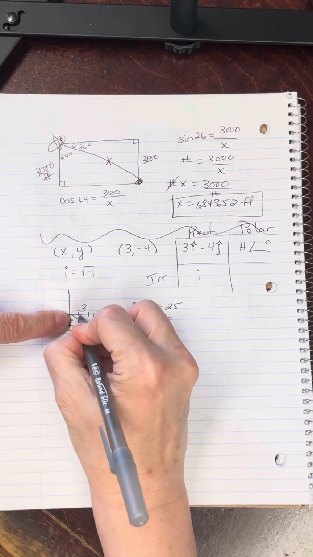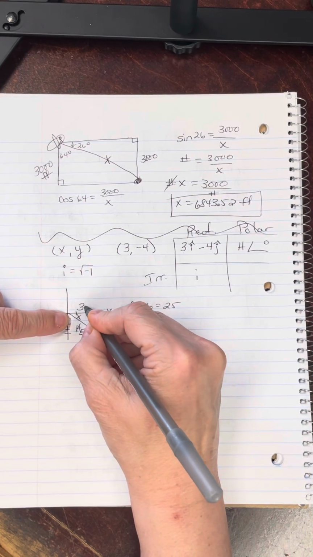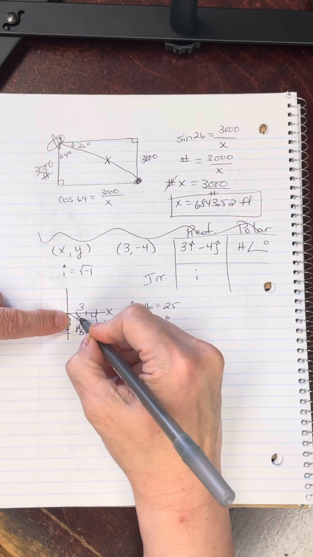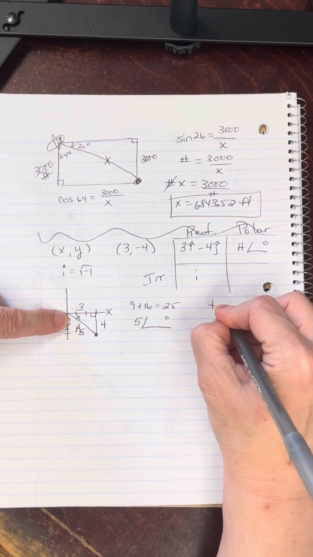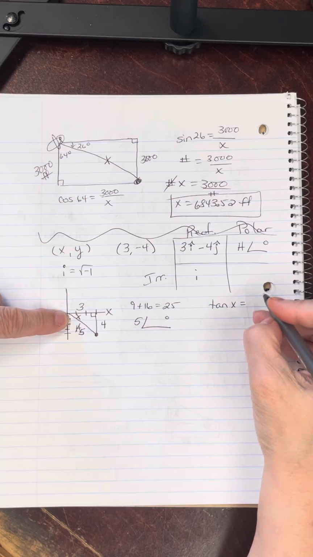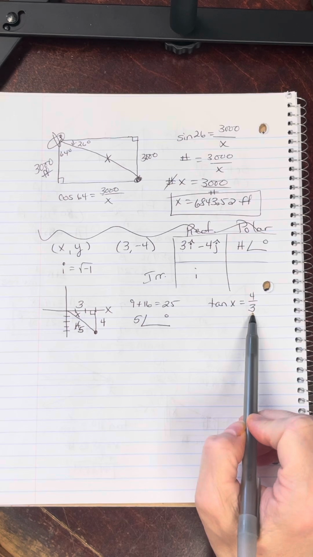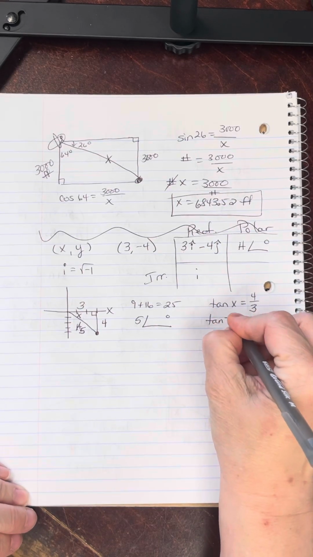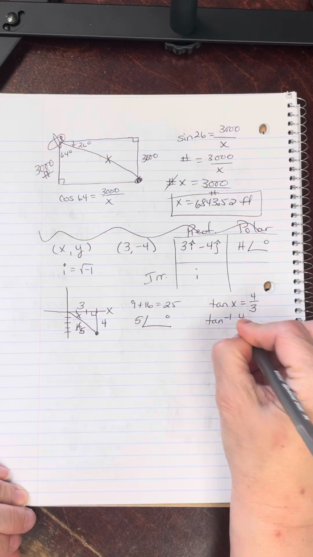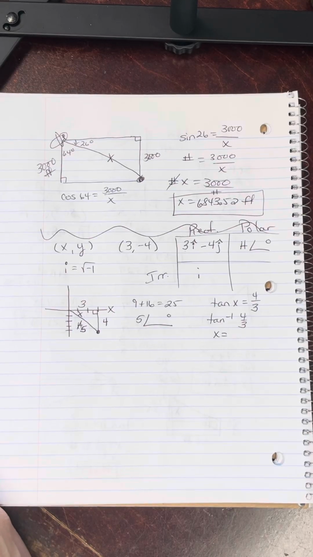So now I need to find the degree inside here. What will help me if I use the 4 and the 3? 4 is opposite the x, 3 is adjacent to the x. Which word uses opposite and adjacent? Tangent of the x equals opposite 4 over adjacent 3. On my calculator, 4 divided by 3. I want a degree, and when I need the degree, I use the inverse, shift, or second, however you do it. So the inverse tangent of 4/3 will give me the answer for what x is, and then I can fill that in for the degree.